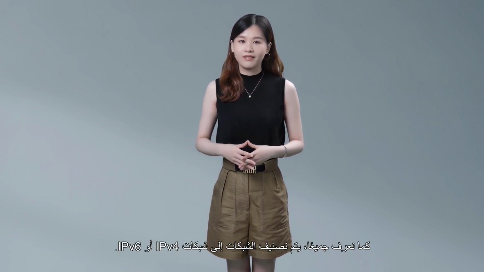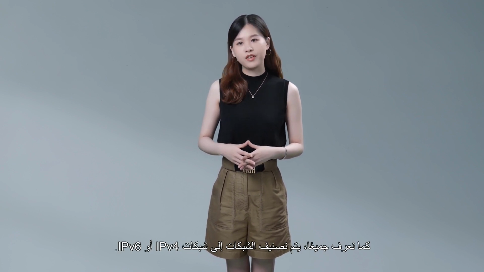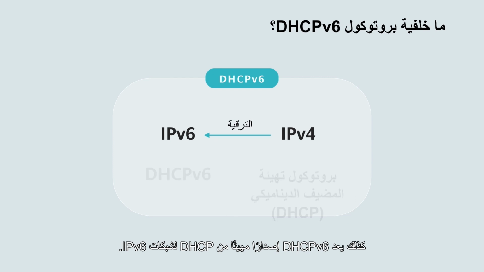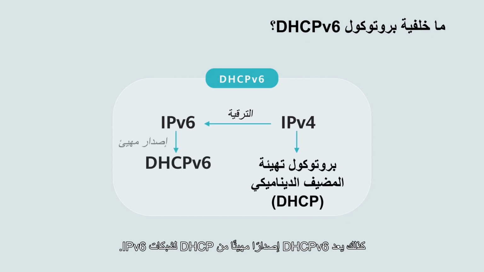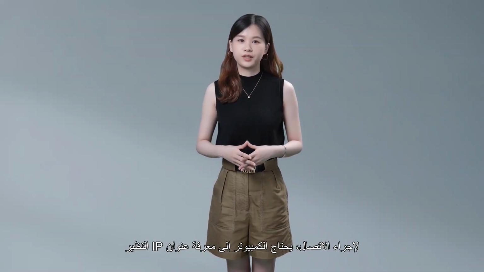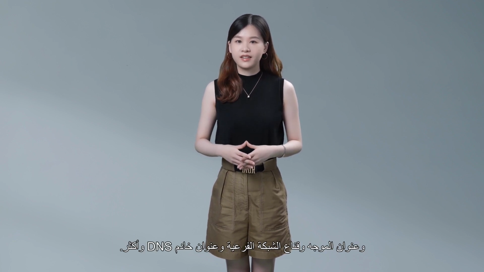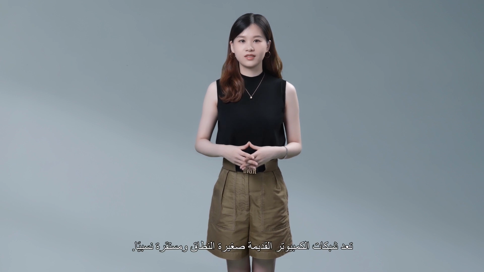As we all know, networks are classified as IPv4 or IPv6 networks. IPv6 is an upgraded version of IPv4. DHCPv6 is an adapted version of DHCP for IPv6 networks. For communication, a computer needs to know the peer IP address, router address, subnet mask, DNS server address, and more.